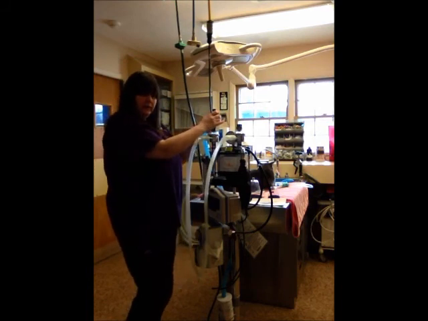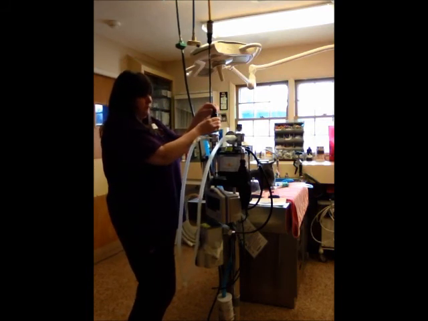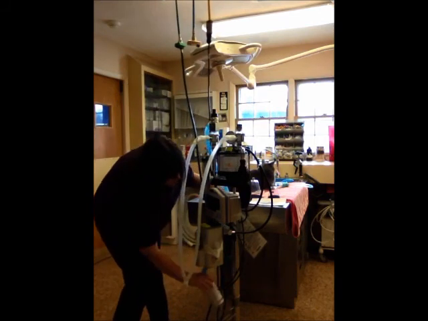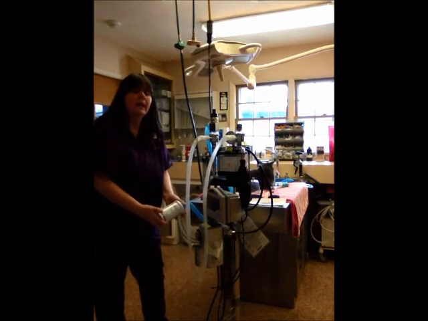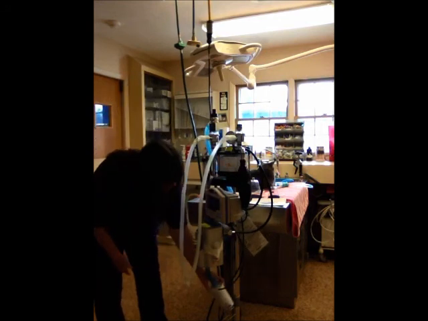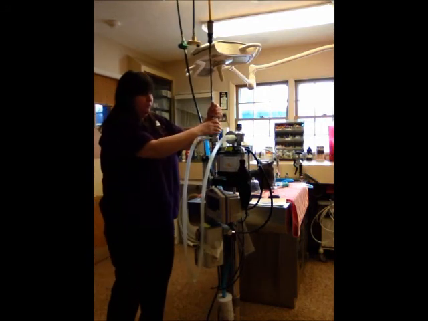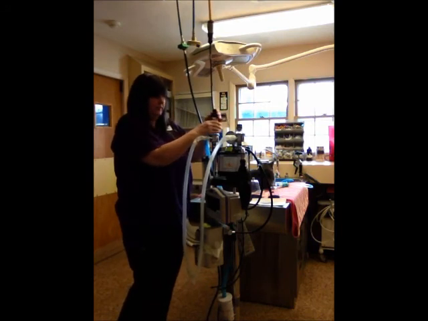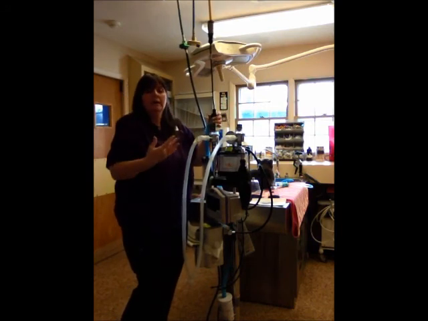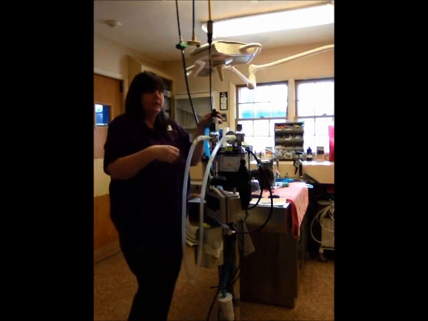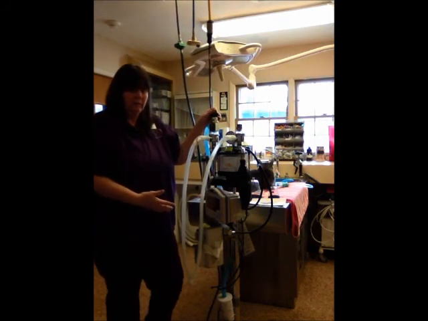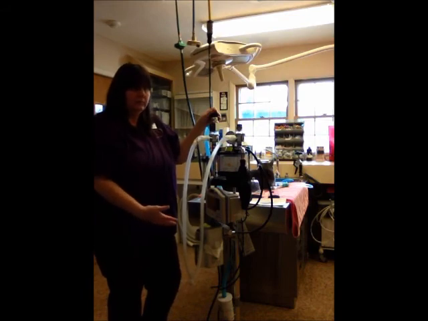Another portion of the waste anesthetic gas will leave through the relief exhaust valve and enter into our anesthesia absorbing canister. By some of the waste anesthetic gas leaving through the relief exhaust valve, it allows the machine and the lungs to maintain equal pressure of 1 to 3 centimeters of water.